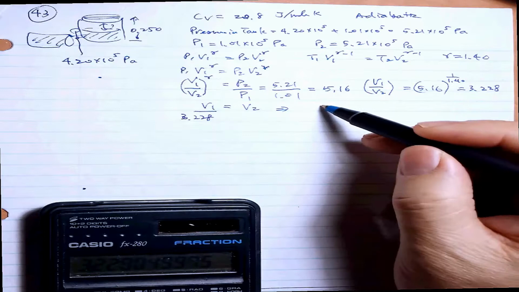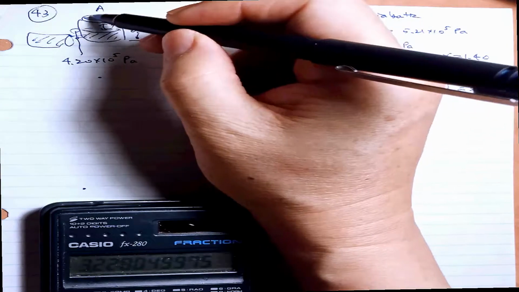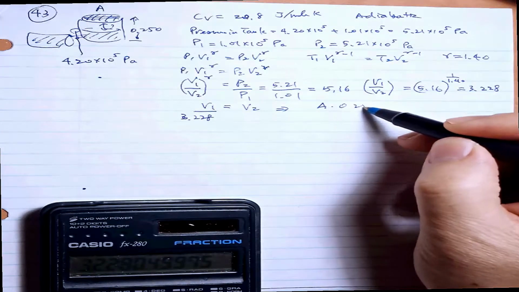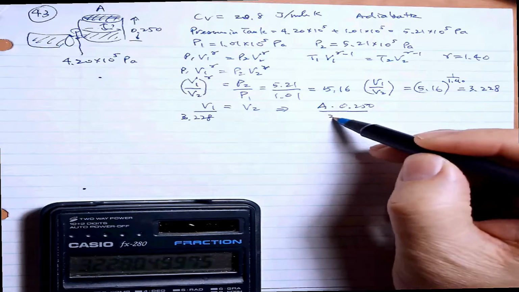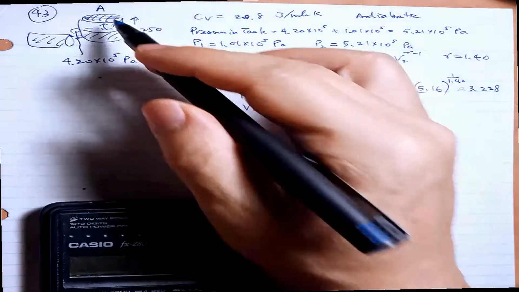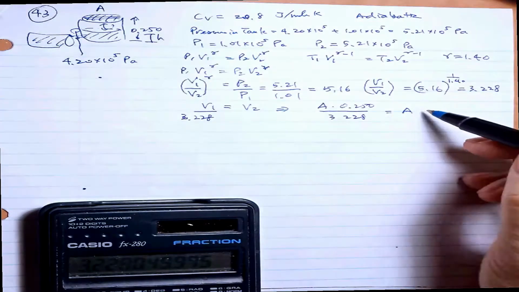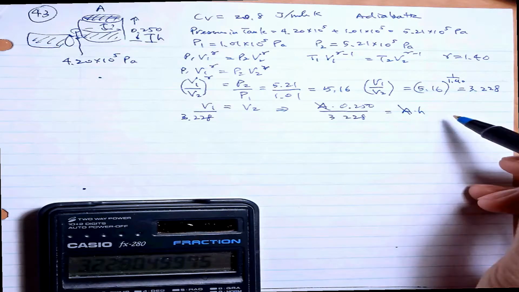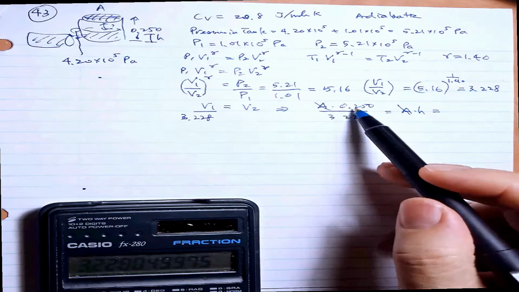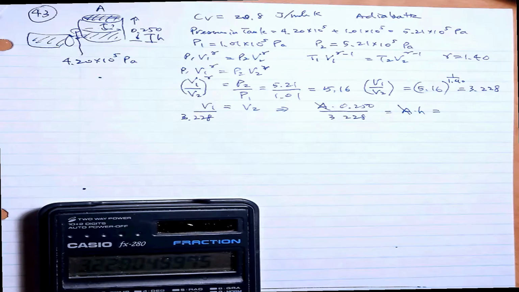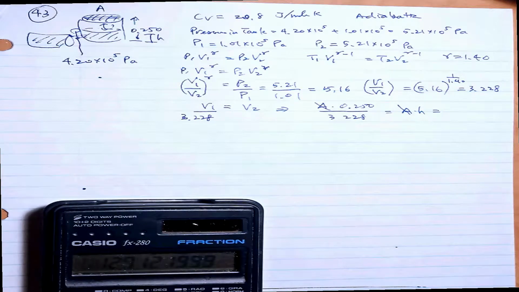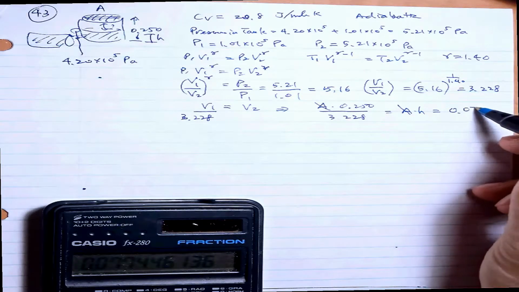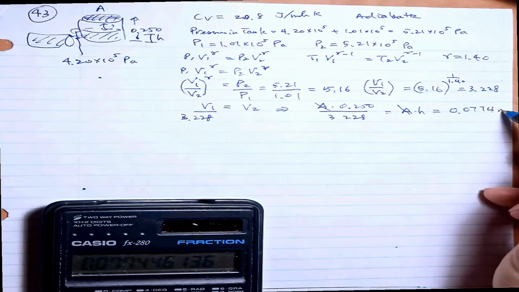Now, V1 is the area of the cylinder on top times a height of 0.25, divided by 3.228 is the area of the top times the height here. So we can cancel out the areas and figure out what h is. H is 0.25 divided by 3.228, so I get a height of 0.0774 meters.